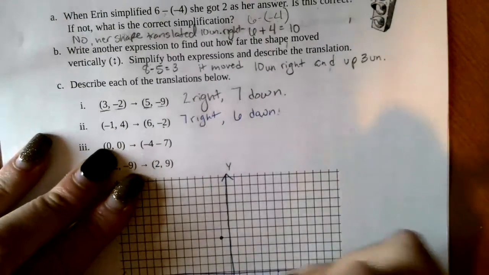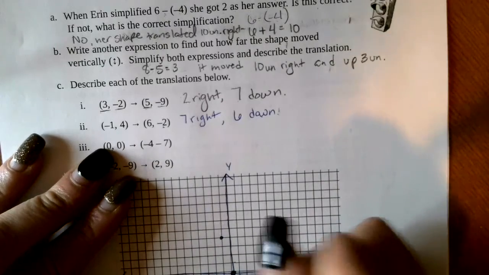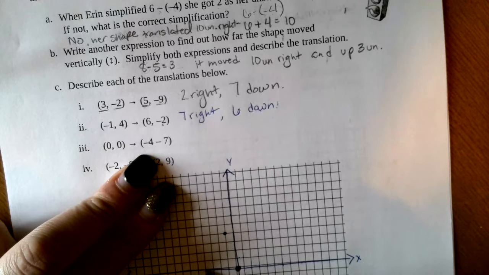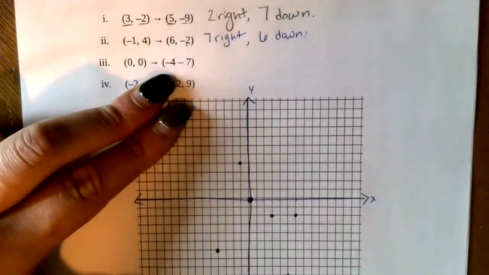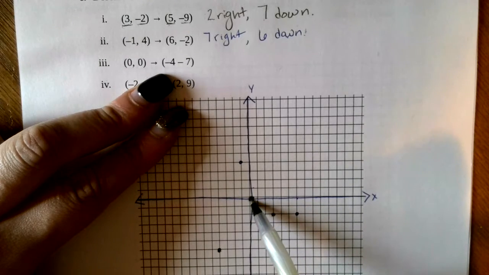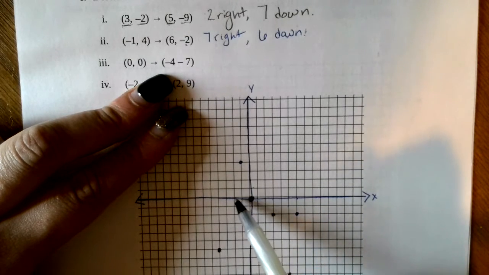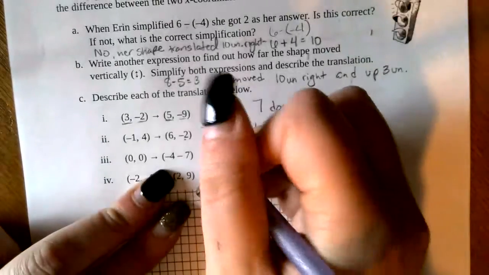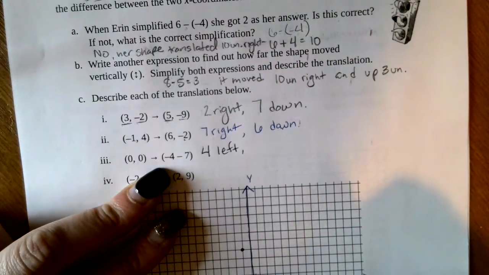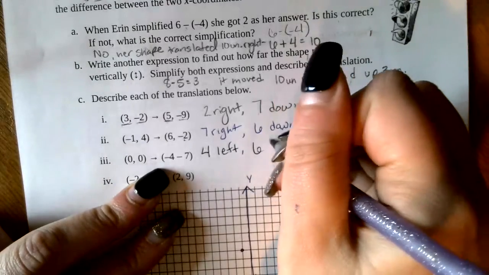First point, 0, 0, right in the middle. That's a nice, easy point to find. And then we have -4, 1, 2, 3, 4, down 7, 1, 2, 3, 4, 5, 6, 7. All right, there are my 2 points. So, starting at my origin here, I did have to move left, so that's going to be negative 1, 2, 3, 4 to the left. And then that got me here, 1, 2, 3, 4, 5, 6 down. So again, that's going to be negative.